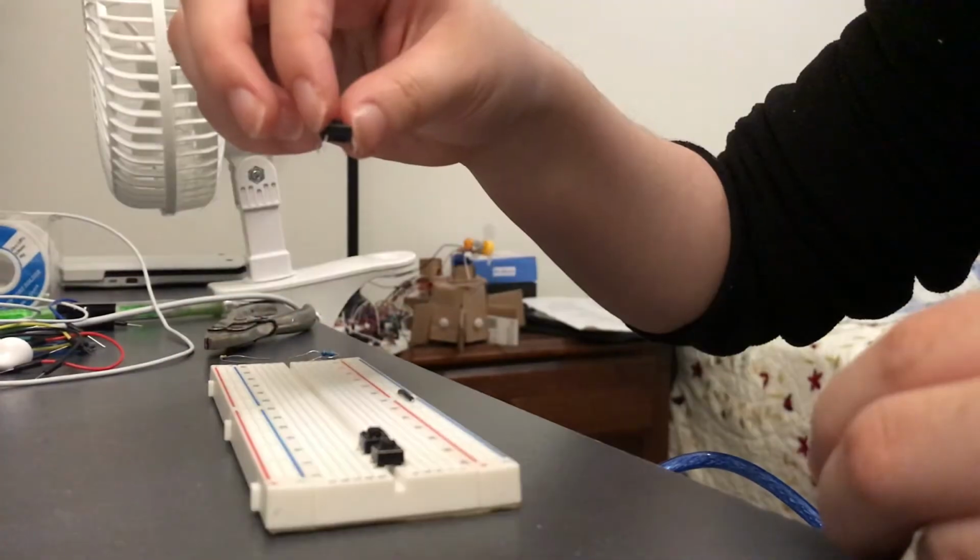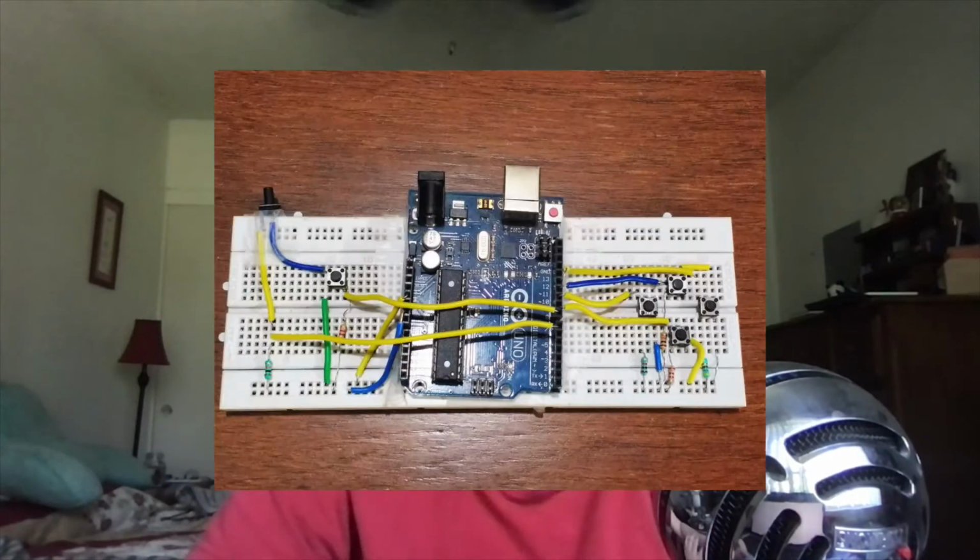I set up the buttons on a breadboard. Now you might be thinking, wait a minute, that's not a D-pad, that's just a row of buttons. Well, the way the breadboard is set up, you kind of have to put the buttons in a row, because there's no way to really put them in.